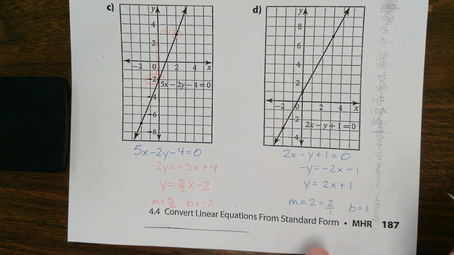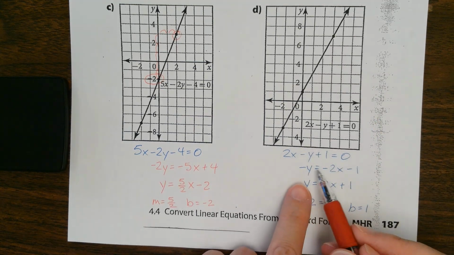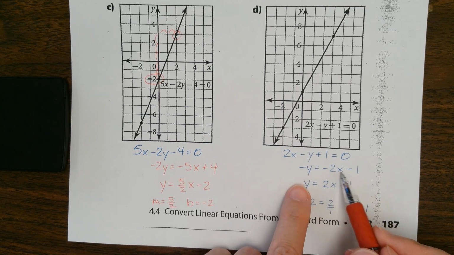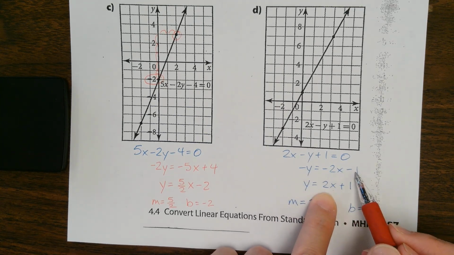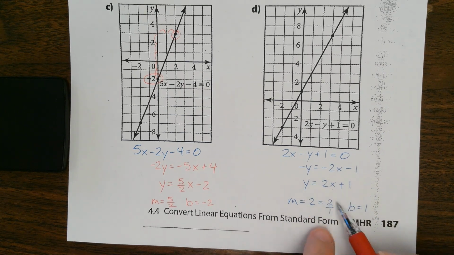Y-intercept is right. Similarly, this one, when I rearrange right here, negative 2x divided by negative 1 gives you 2x. Negative 1 divided by negative 1 gives you positive 1. So be very careful with the negative sign.